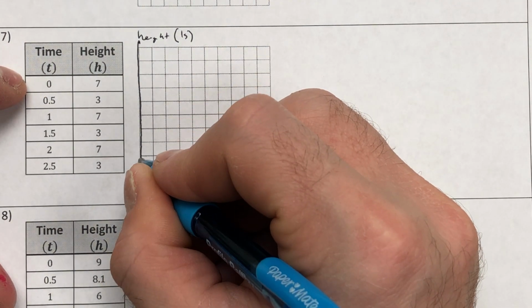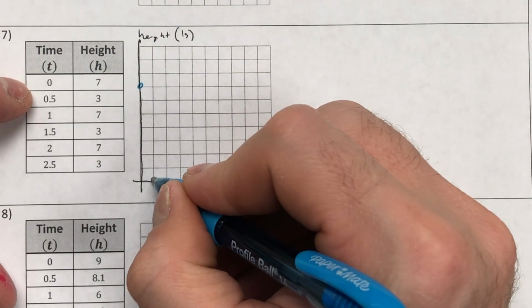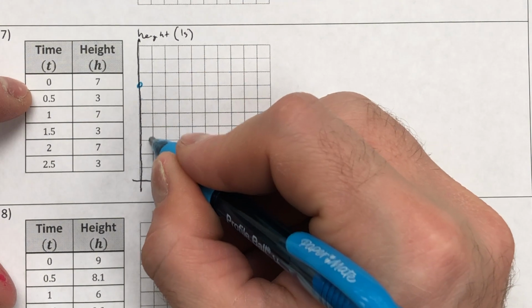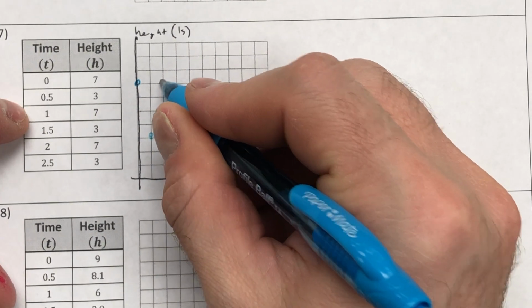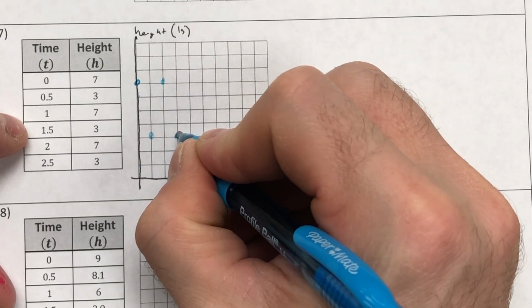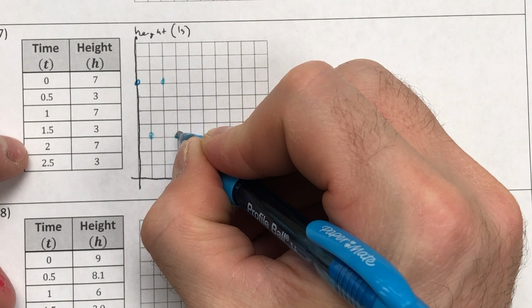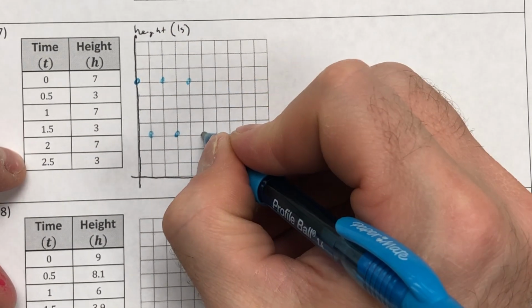So 0, 2, 4, 6, and 7. So half, 1, 2, 3. Over 1, 4, 5, 6, 7. Half is 3. 2 is 7. Half is 3.